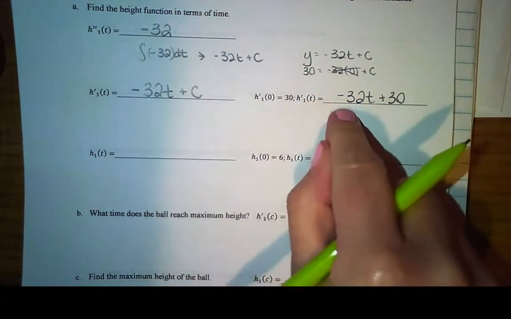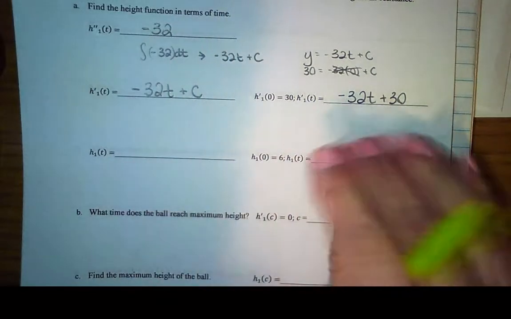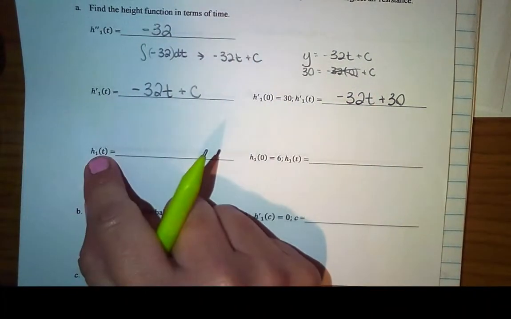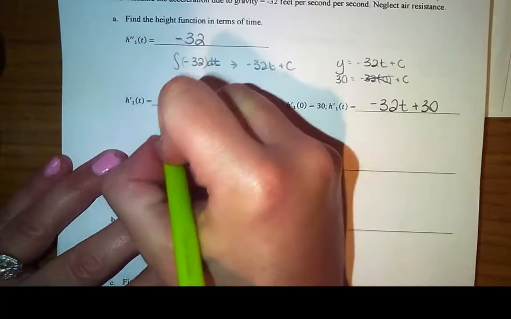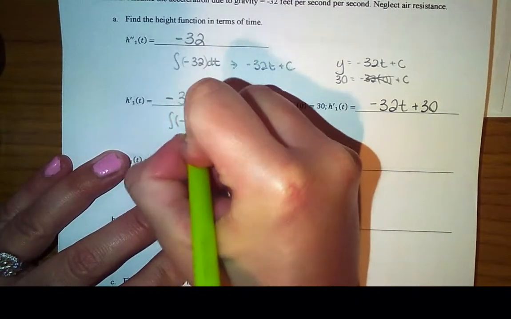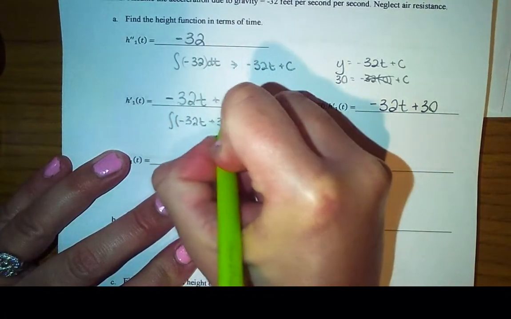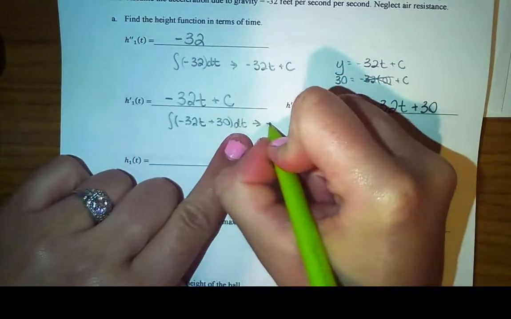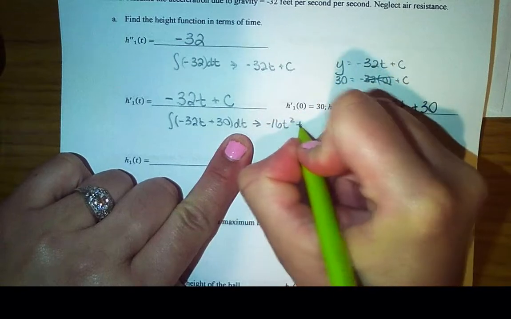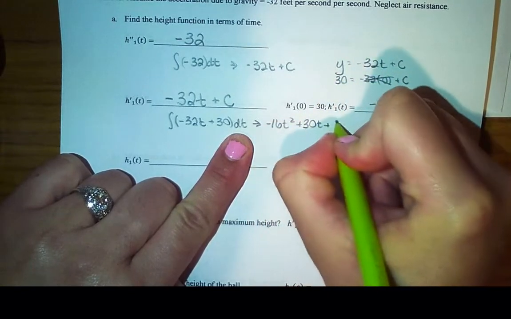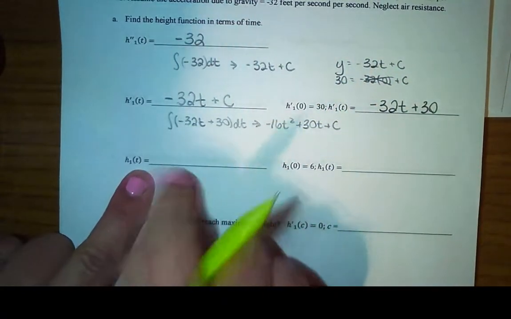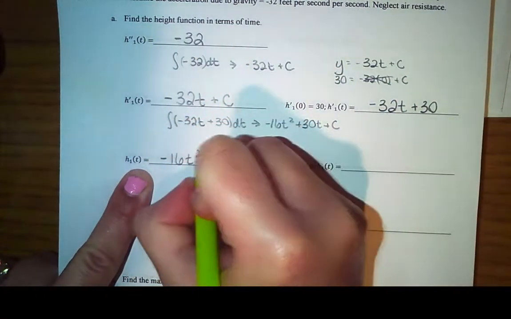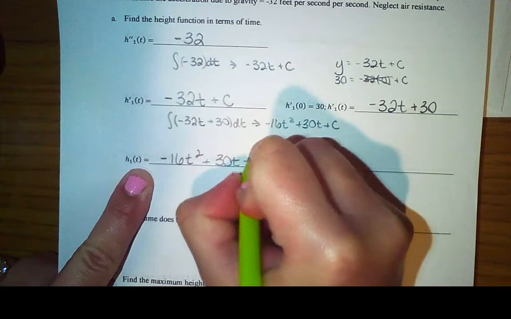Okay, so now I'm going to move from here over to here. So now I need to take my specific information and I need to go from a first derivative to the original function. So I'm going to integrate negative 32t plus 30 dt, and I am going to get negative 16t squared plus 30t plus c. So that's the general solution. So I've got negative 16t squared plus 30t plus c.